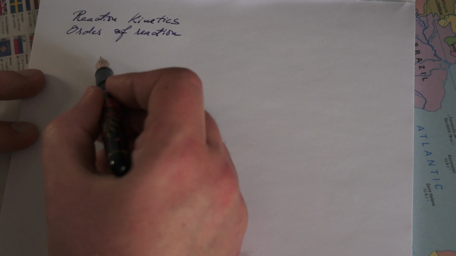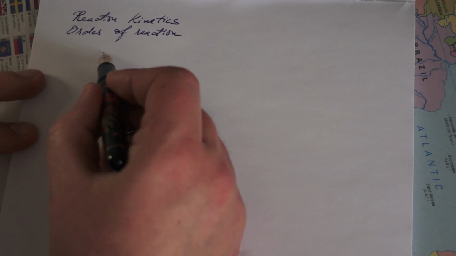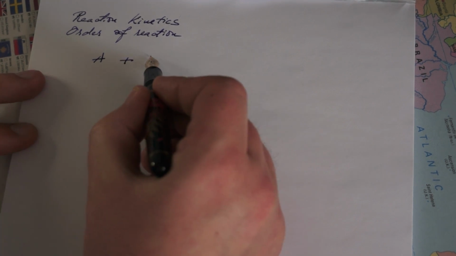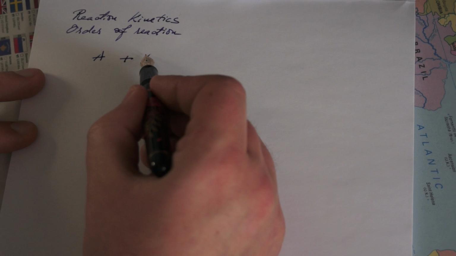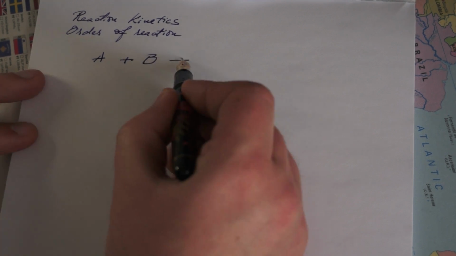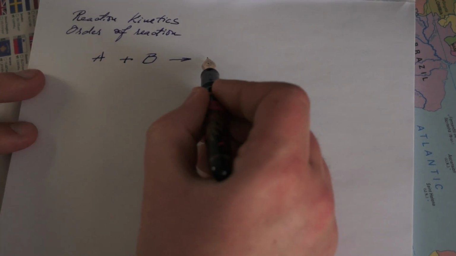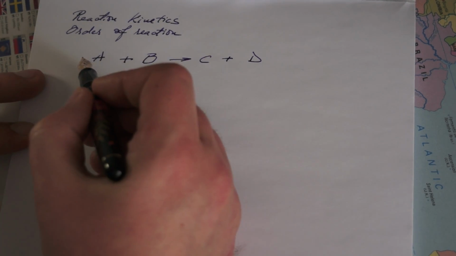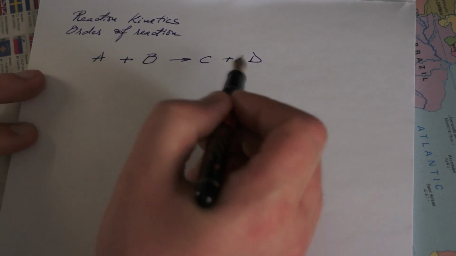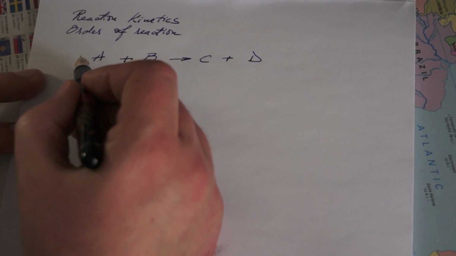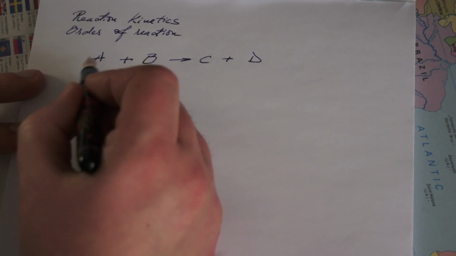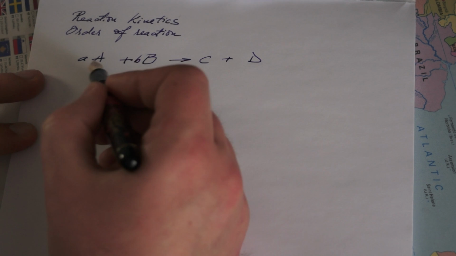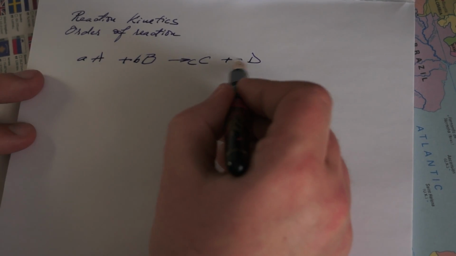A general chemical reaction is written like this: between reactants, A reactant plus B reactant go into C plus D product. The stoichiometry of the reaction is, of course, given by the valence. And let's say for each of the products and reactants, I have particular stoichiometric coefficients: small a, small b, small c, and small d.